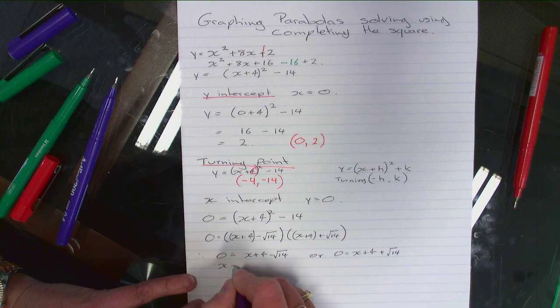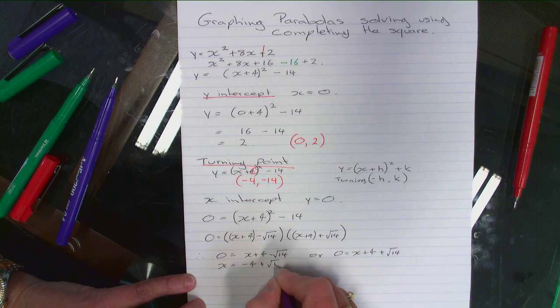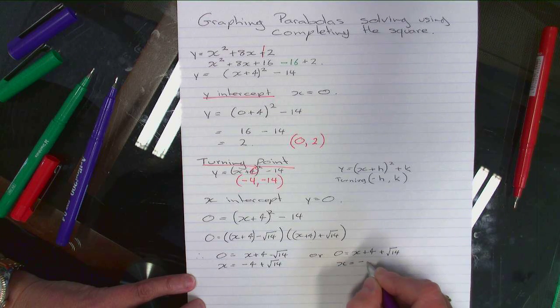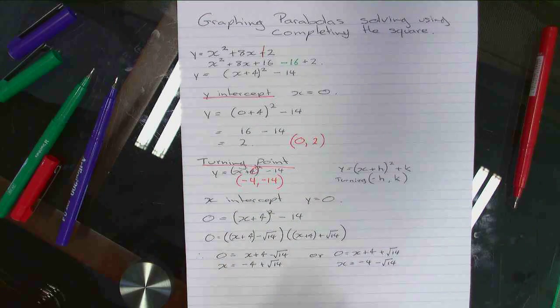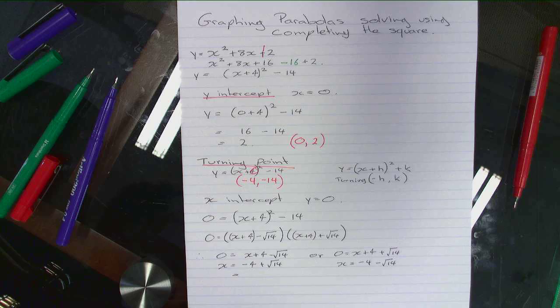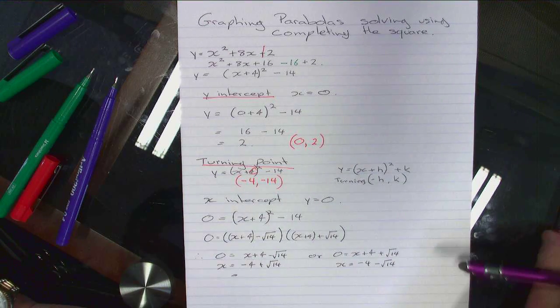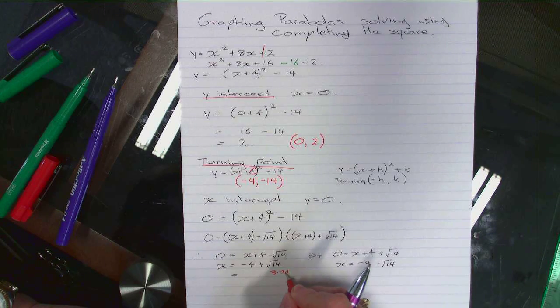So x equals minus 4 plus the square root of 14, or x equals minus 4 minus the square root of 14. Okay, so to evaluate that, you can just put that into your calculator. The square root of 14 is 3.74.